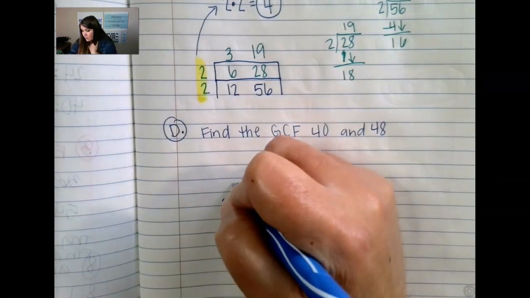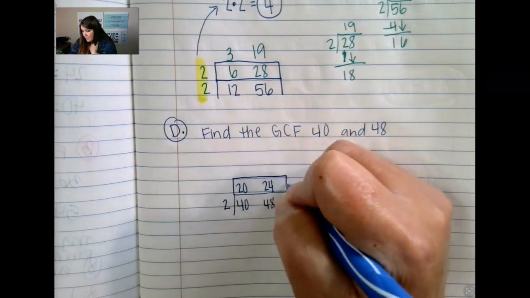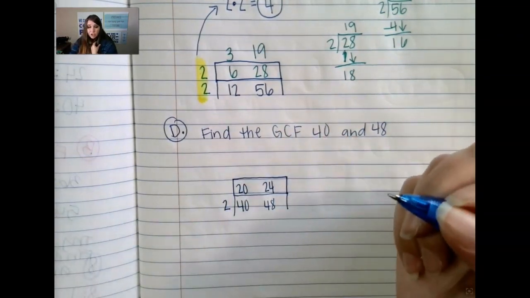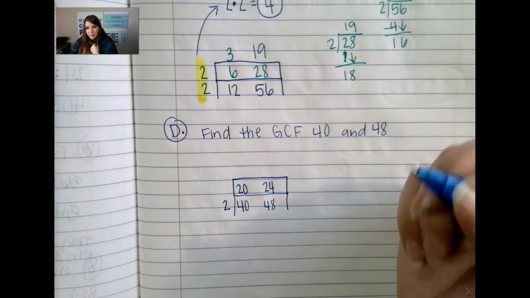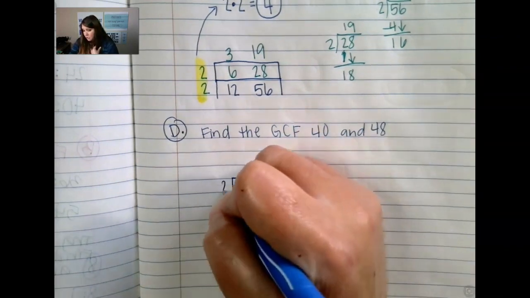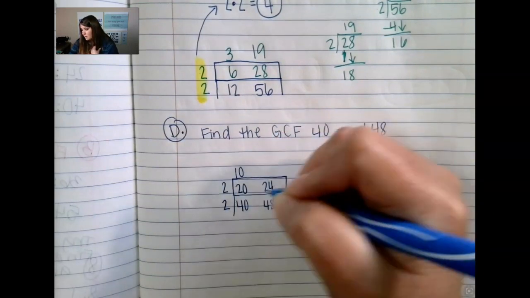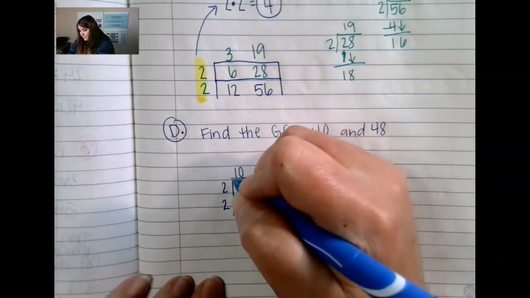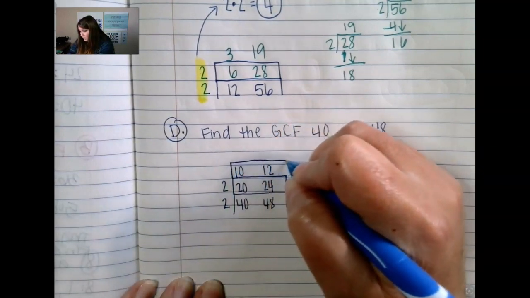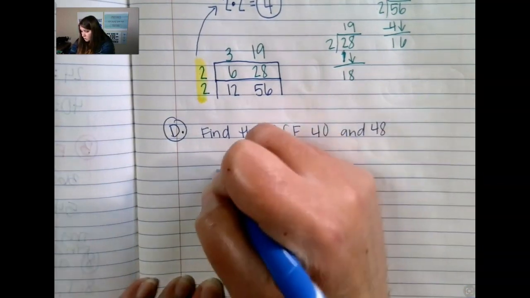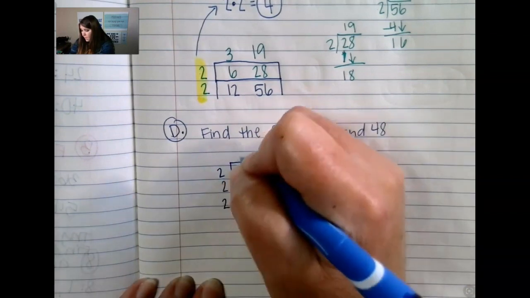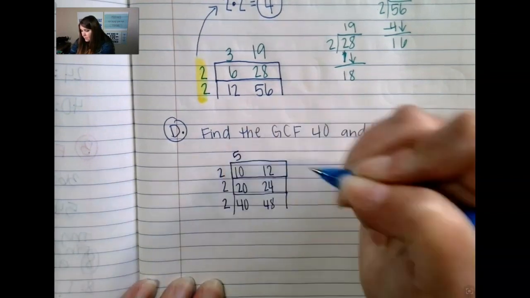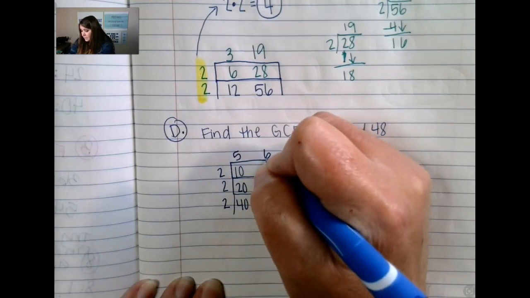Okay, again, right away, I see I can pull out another 2. So I built the next level of my ladder. I'm going to pull out a 2, and that gives me a 10 and a 12. Oh my goodness, this ladder is going to be really tall. Okay, here I go again. 2 times 5, and 2 times 6.